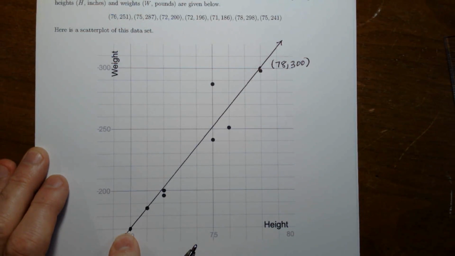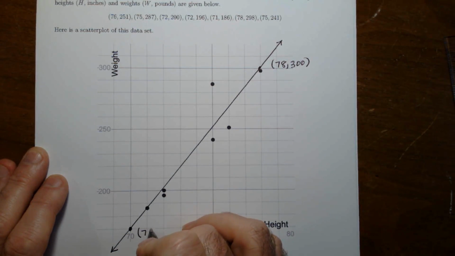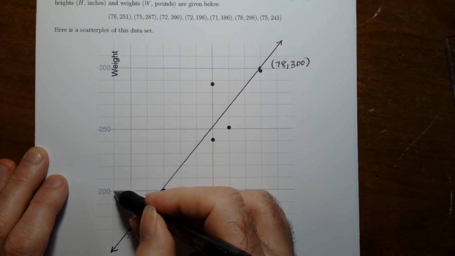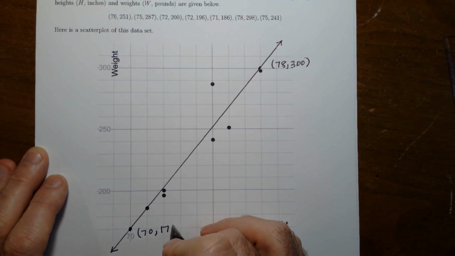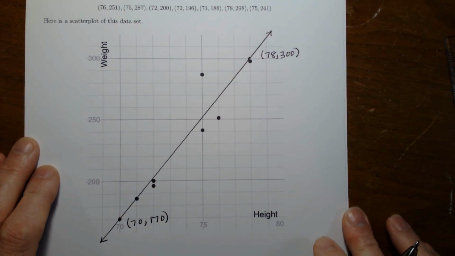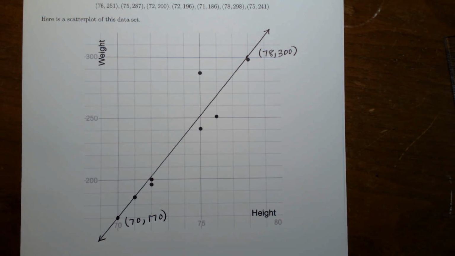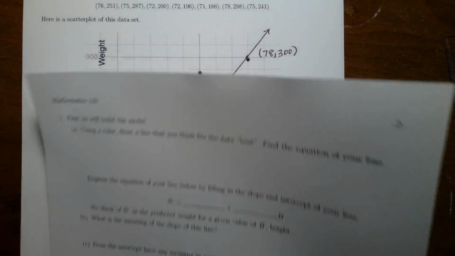And down here, I found a grid point that's going to be at 70. And let's see, 190, 180, 170. Okay, so let's take this information with us to the next page. We have our 2 points.